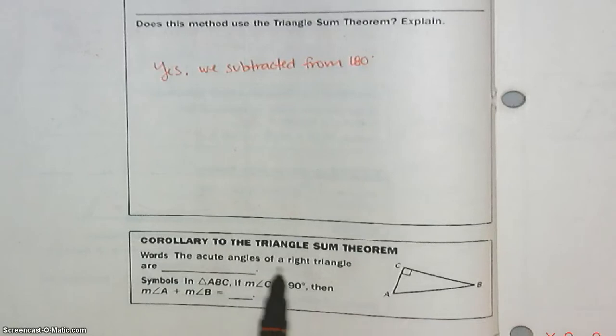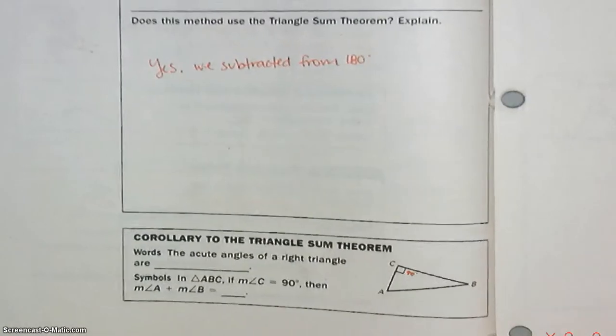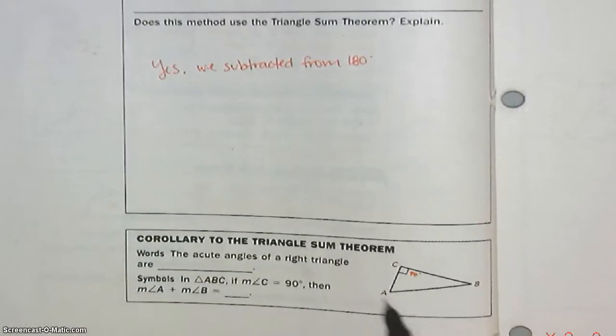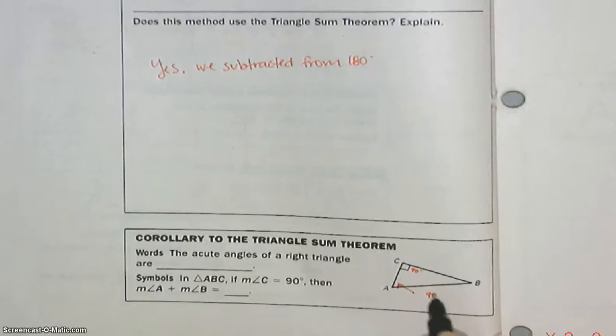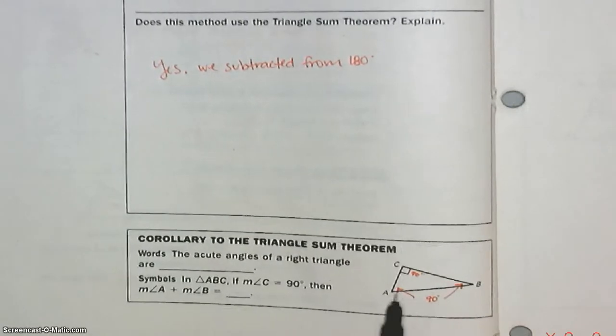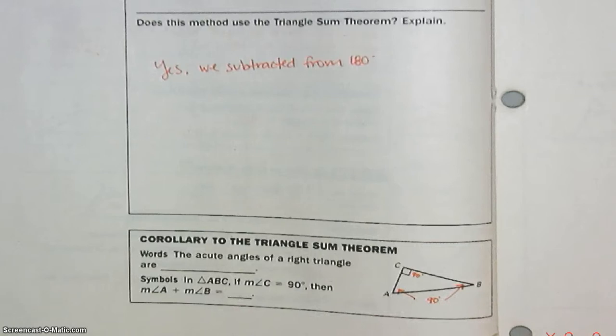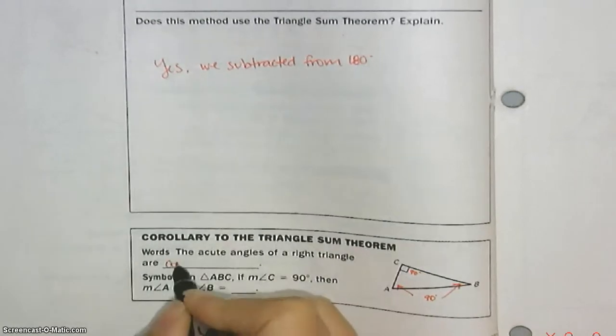The acute angles of a right triangle are blank. Well, let's think about, what are they asking? We know this is 90 degrees. And if there's 180 degrees total in a triangle, that means that we need 90 more in this right triangle. So together, these two have to make 90. The word for together making 90, if you remember, is complementary.